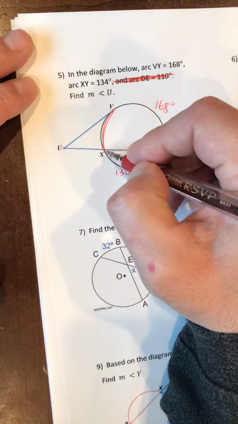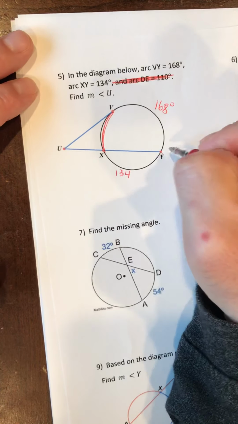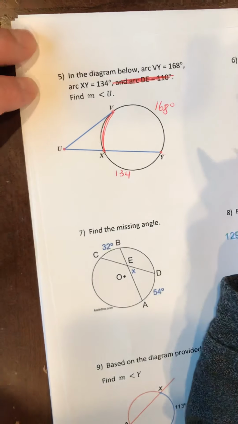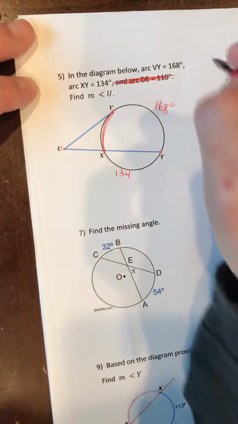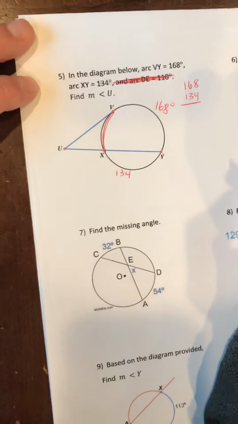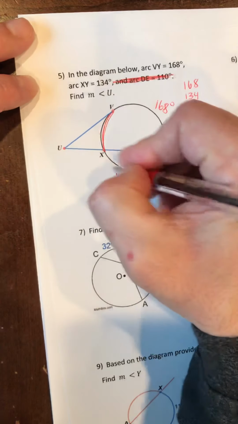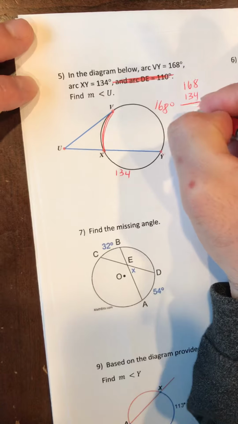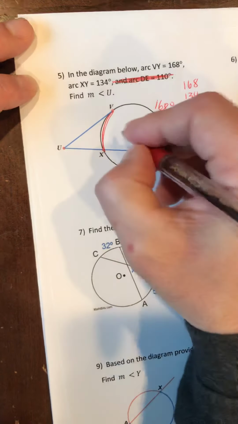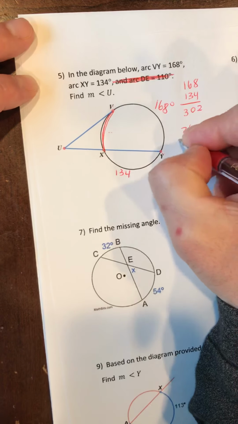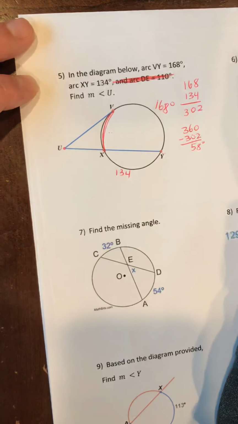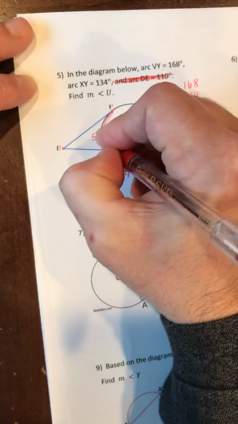So think about it. There's really 3 arcs here. You got XY, you got YV, and you got VX. So we're missing one of the 3 arcs. So all you got to do is add up the ones you have and subtract from 360, because remember, all around the circle is 360 degrees. This comes out to 302 degrees, and this one is just 360 minus that 302, which is 58 degrees. So this arc's 58.